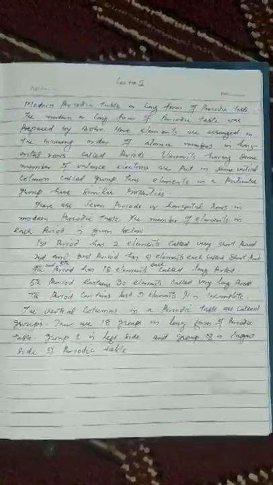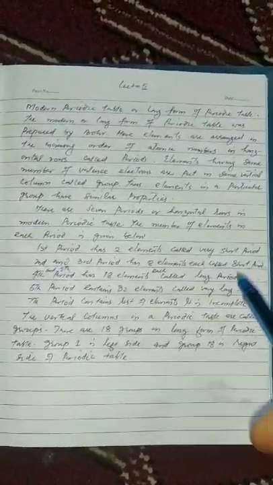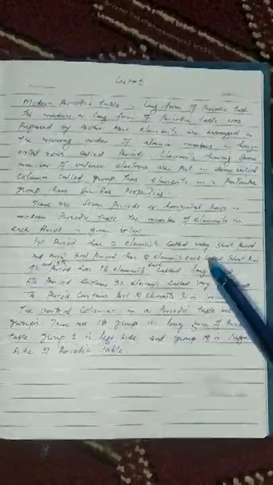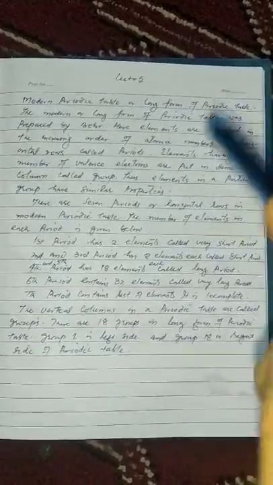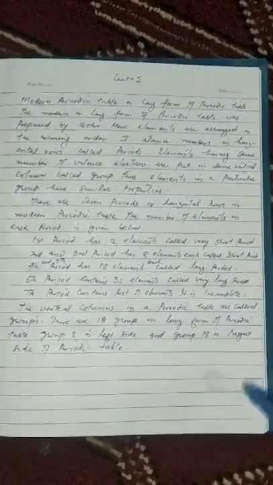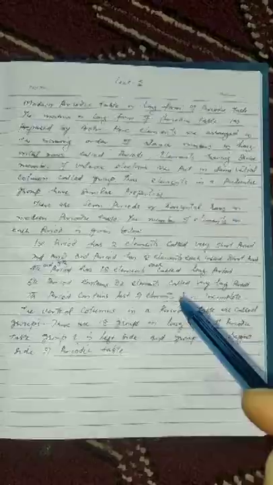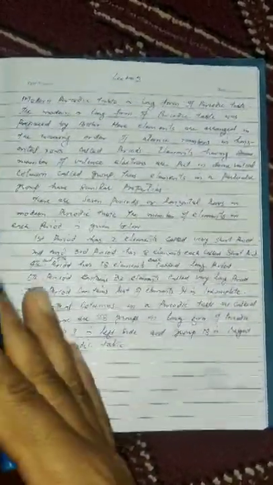The vertical columns in a periodic table are called groups. There are 18 groups, which are vertical columns. There are 18 in number in the long form periodic table. Group 1 is on the left side and group 18 is on the right side of the periodic table.